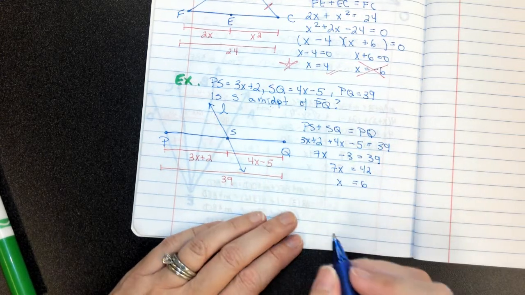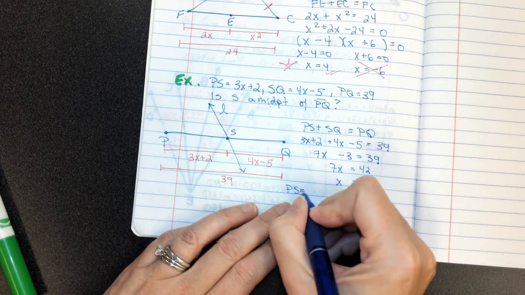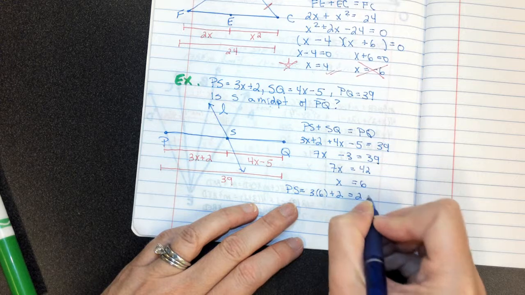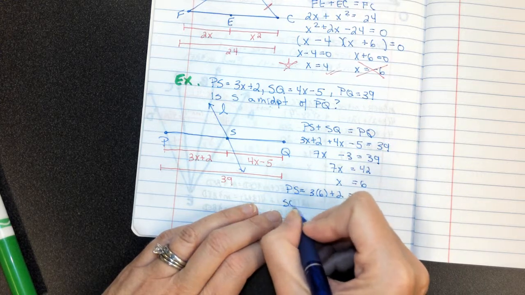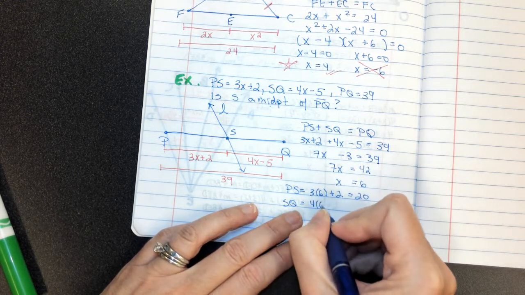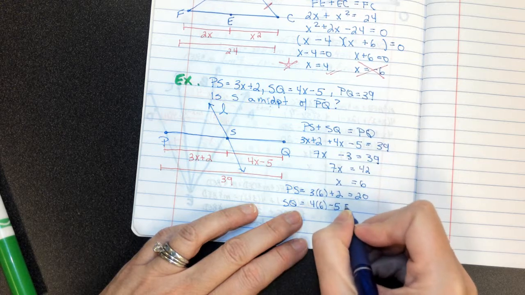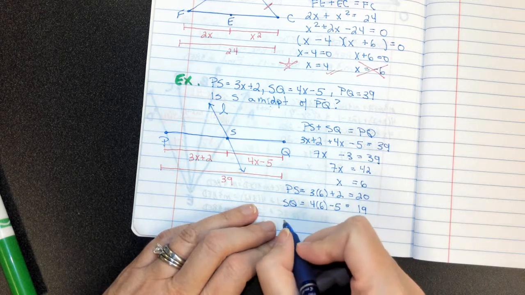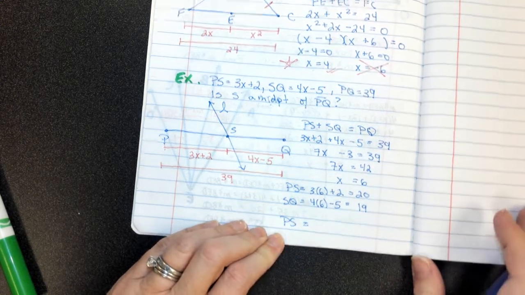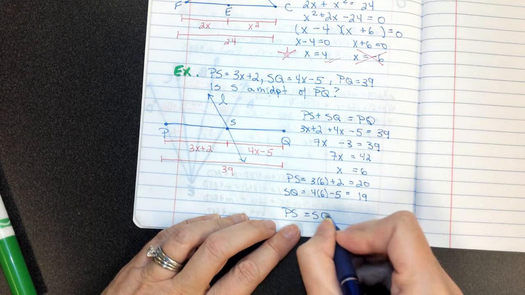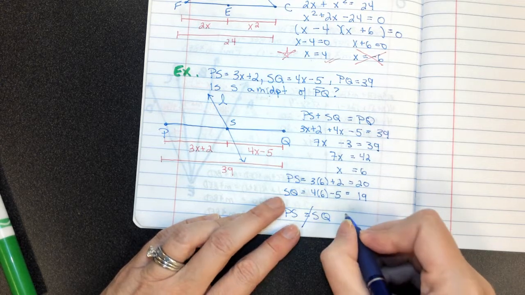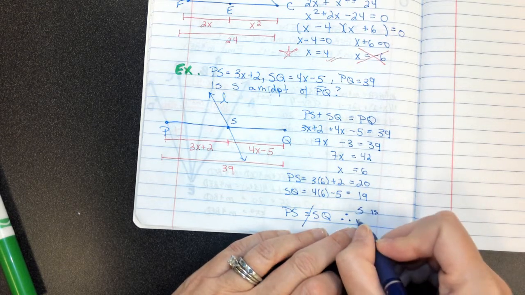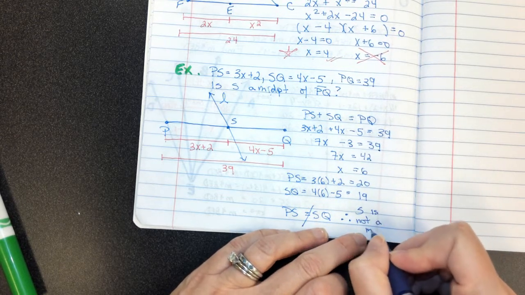Now I'm going to plug in. So PS is equal to 3 times 6 plus 2, which is 20. And SQ is going to equal 4 times 6 minus 5. So 24 minus 5 is 19. PS is not equal to SQ. Therefore, S is not a midpoint.